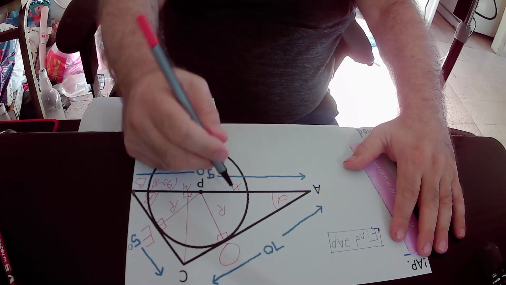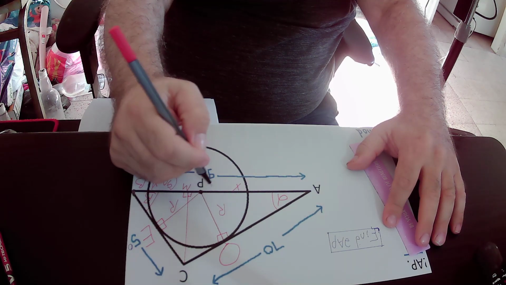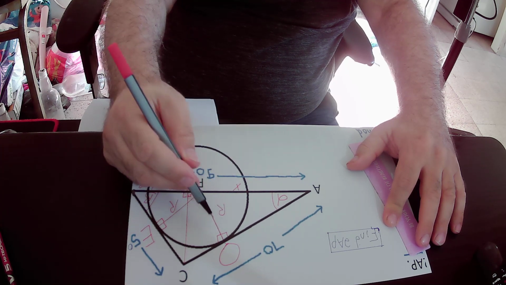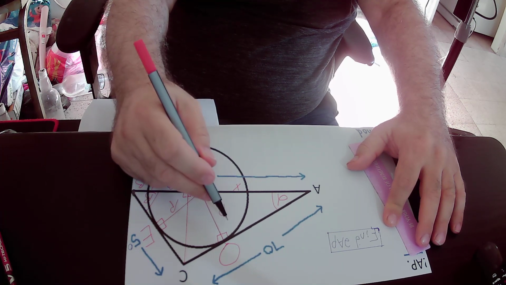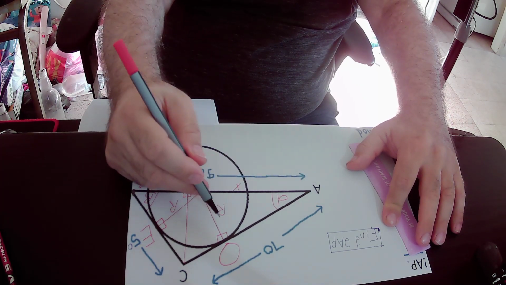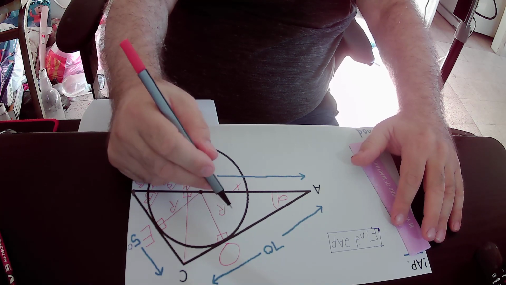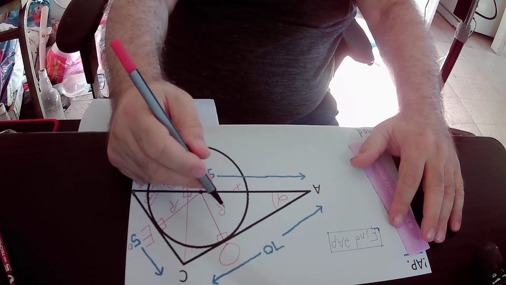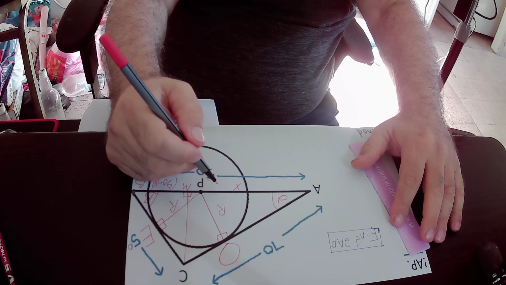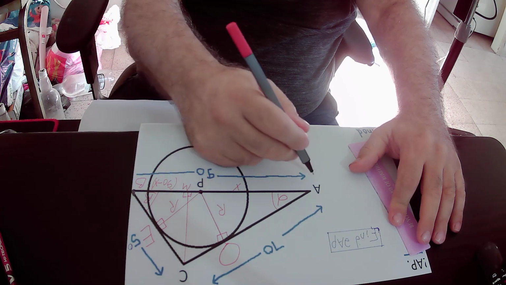Why is AP the hypotenuse of the right triangle AOP? Because side AO is perpendicular to side OP, since the angle between AO and OP is 90 degrees. So sides AO and OP are perpendicular to each other, and AP must be the hypotenuse of triangle AOP.